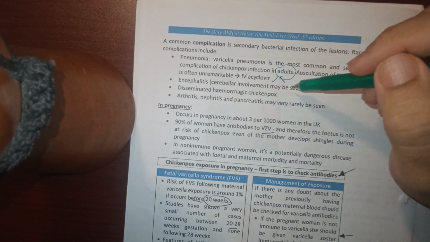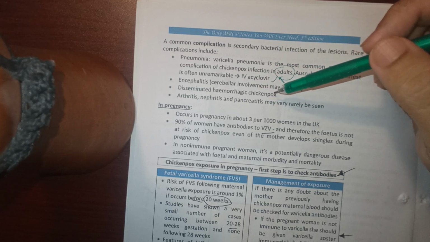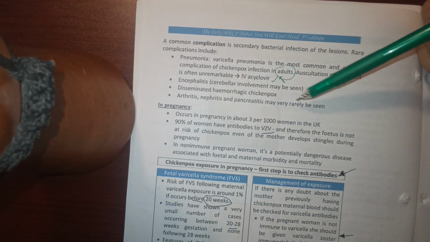Encephalitis, cerebellar involvement may be seen, and disseminated hemorrhagic chickenpox. Arthritis, nephritis, and pancreatitis may rarely be seen.